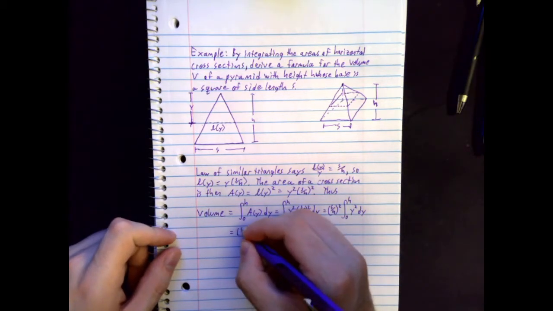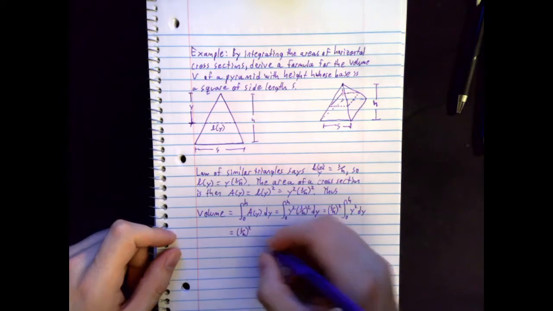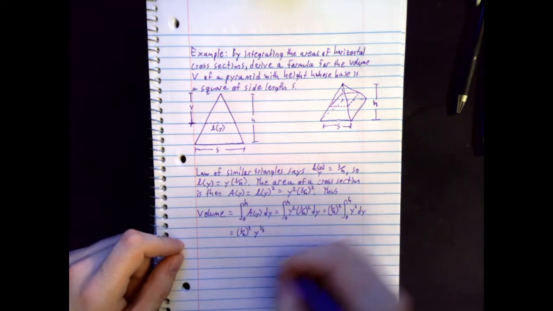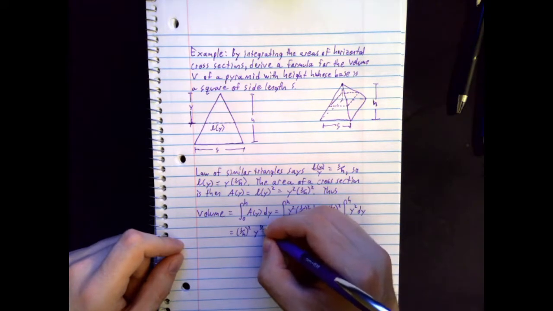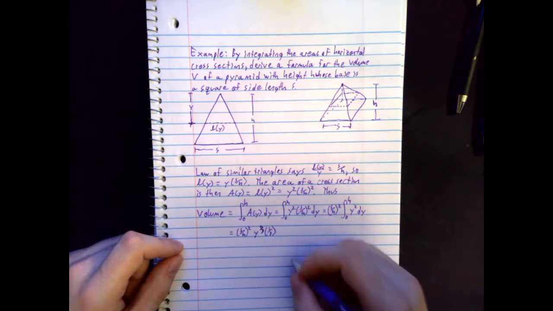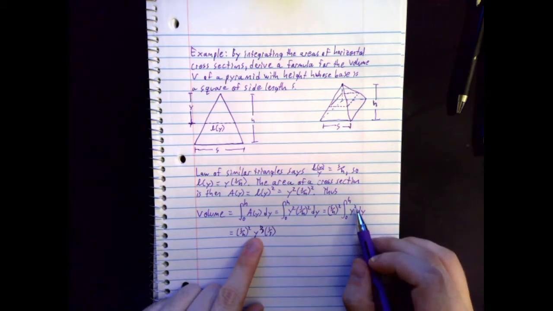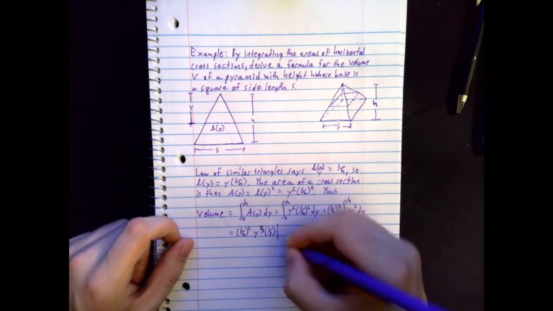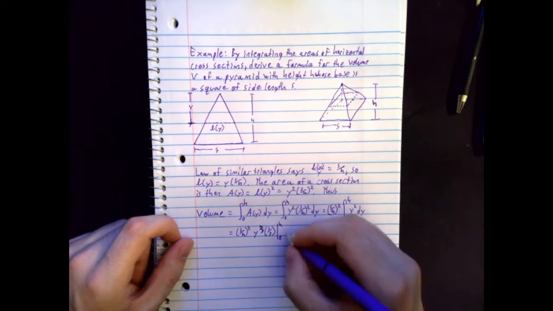So we have s over h squared times y to the third. I'm sorry, not y to the 1/3, y to the third. And then there's a 1/3 that comes out from the power rule. So I added 1 to my exponent, and then I divided by my new exponent, which is 3. And then I evaluate this from 0 to h.